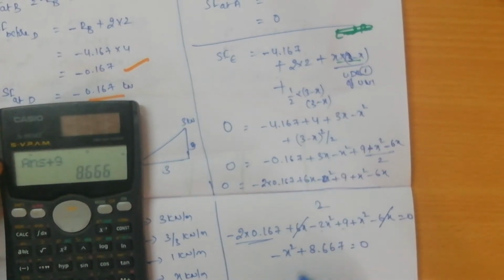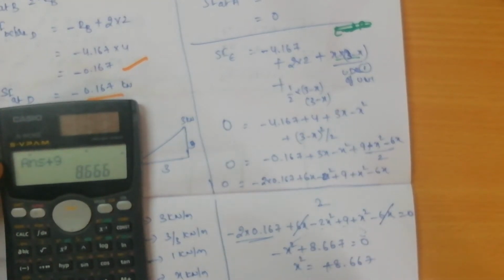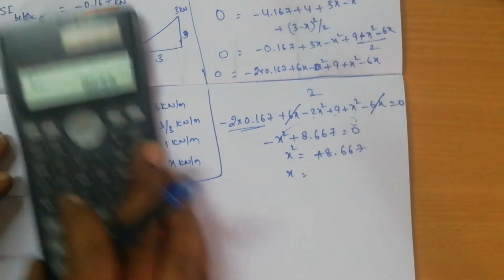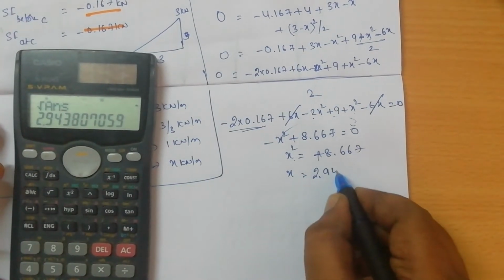8.667 is equal to 0. x square is equal to, because this x square goes to the other side, it becomes positive 8.667. So x square is equal to 8.667, and taking the square root, you will get 2.943.